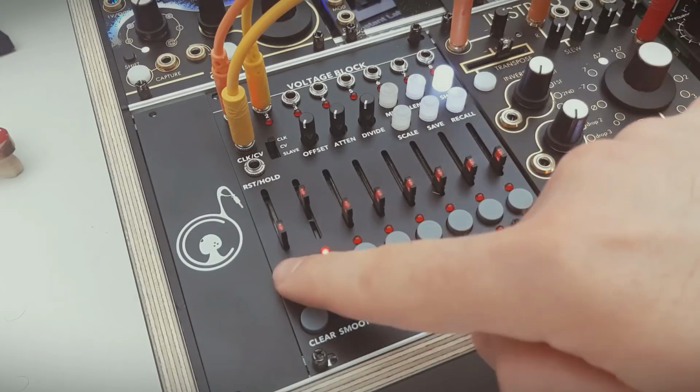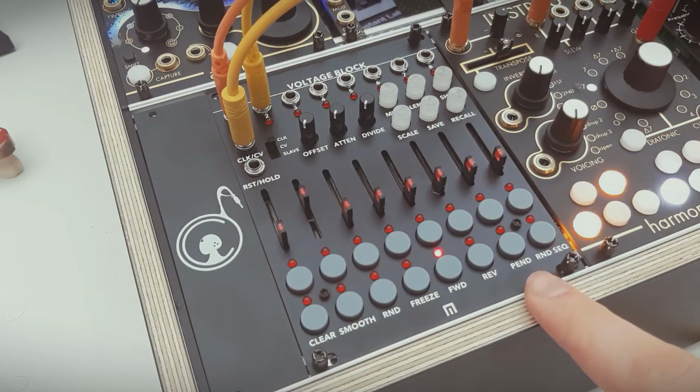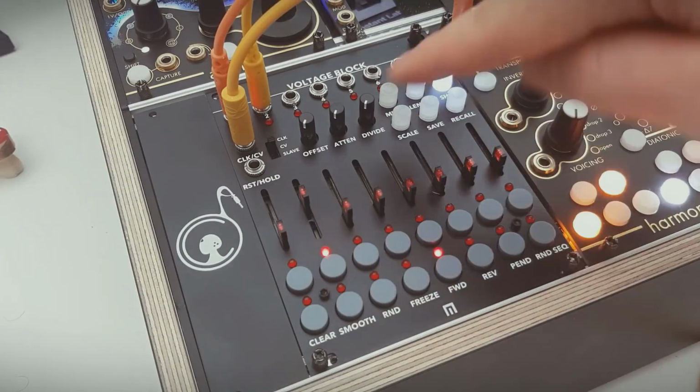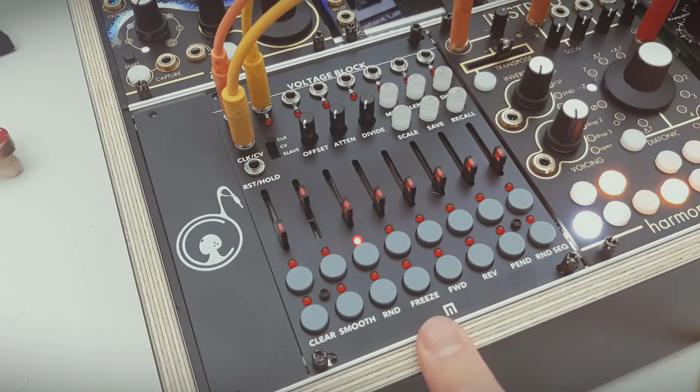Sequence 1, if I go back to sequence 1, it still has 16 steps, but again sequence 2 has only 7, which is quite cool.